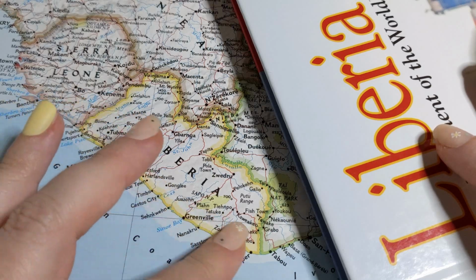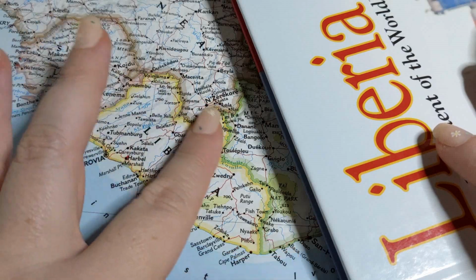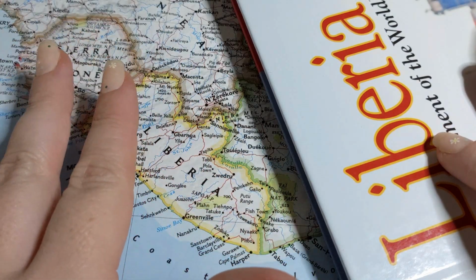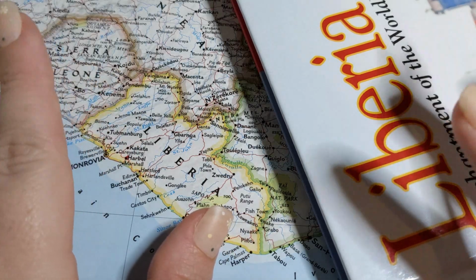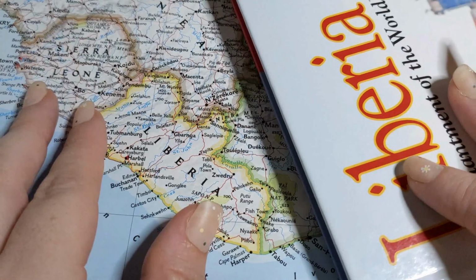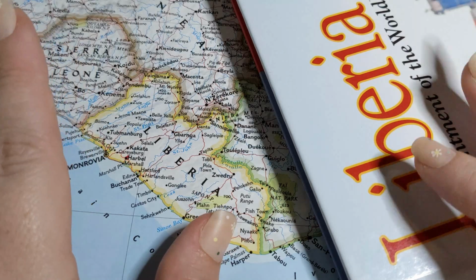And they were mainly just along the coast here because all of this area was part of the native tribes who still did not get along with these people who were now known as the Americo-Liberians instead of African Americans. So it was pretty tense.